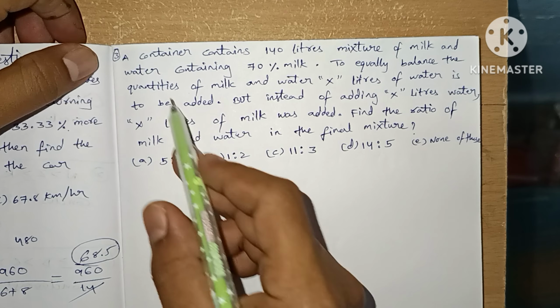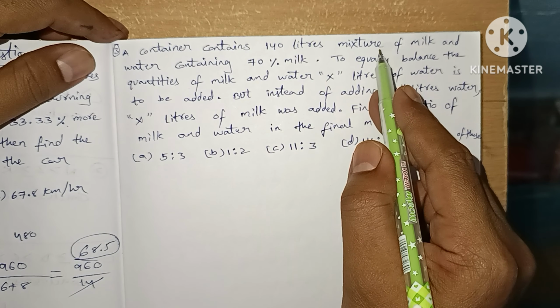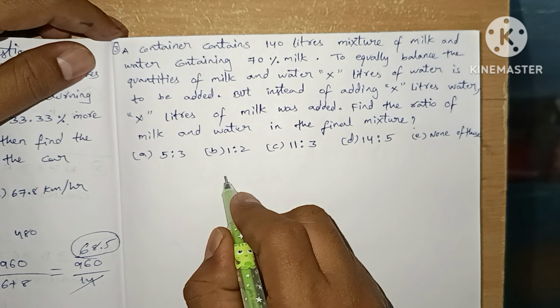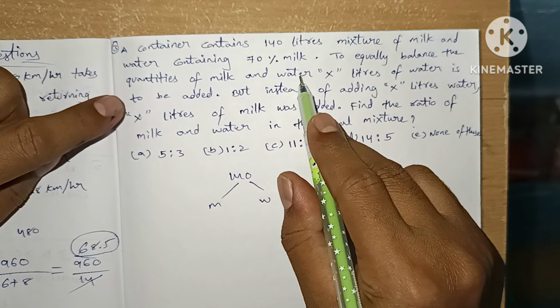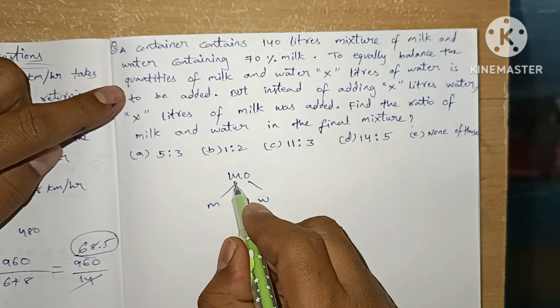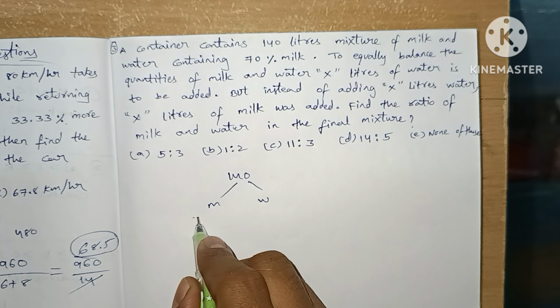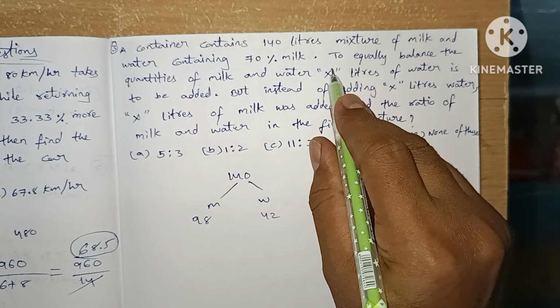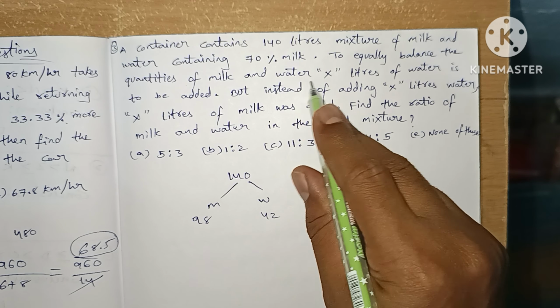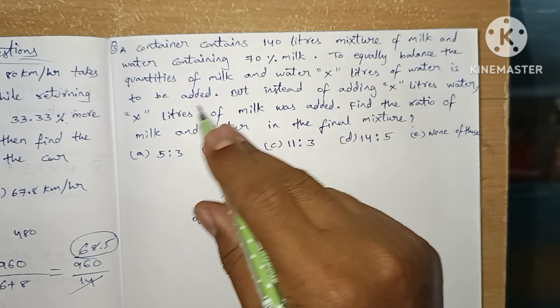Question number 3. A container contains 140 liters of mixture of milk and water. 70% is milk. 70% means 14 times 7 is 98, and water will be 42. To equally balance the quantities of milk and water, X liters of water is to be added.